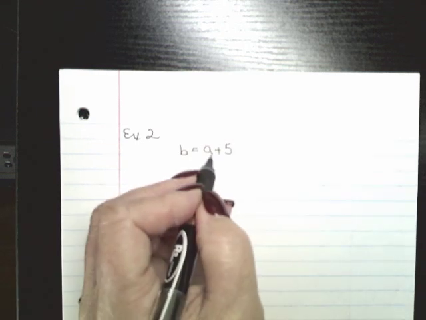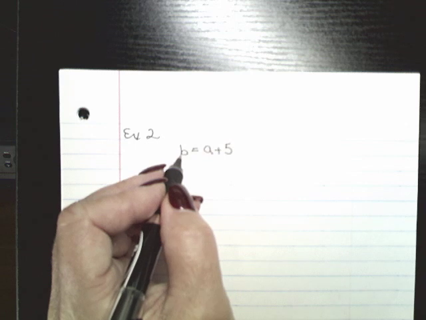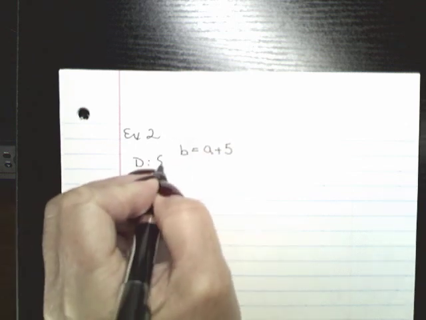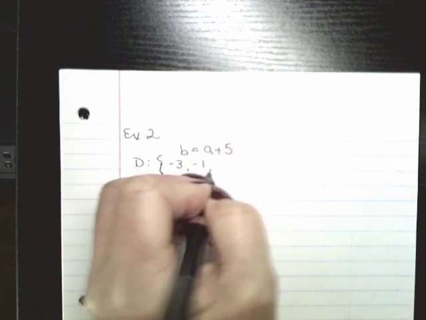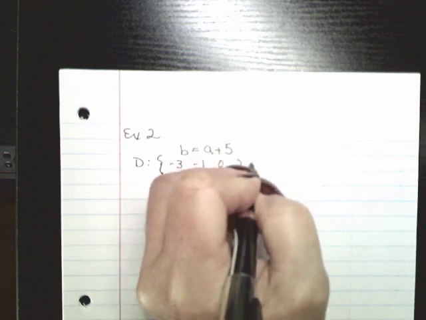Always remember that the letter that comes first in the alphabet would represent the x. X comes before y and it's the input. A would be the input and B would be the output. Now they give you a domain of -3, -1, 0, 2, and 4.